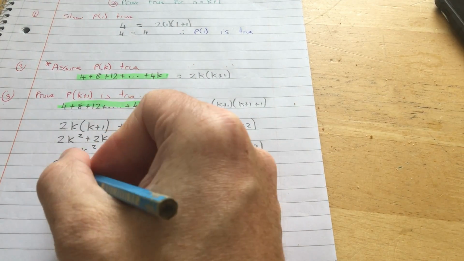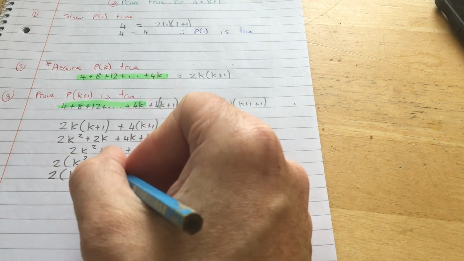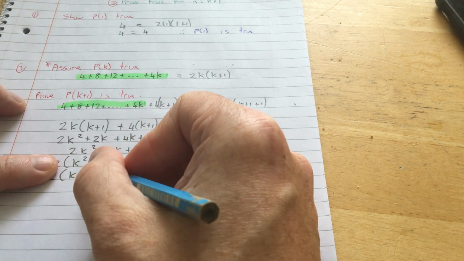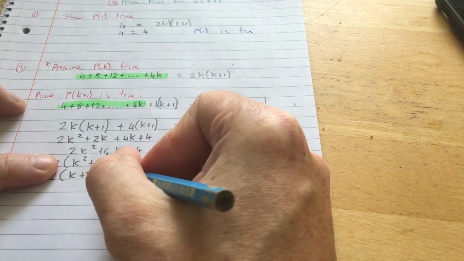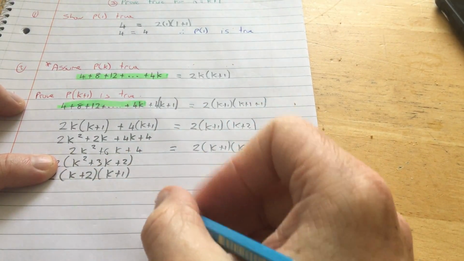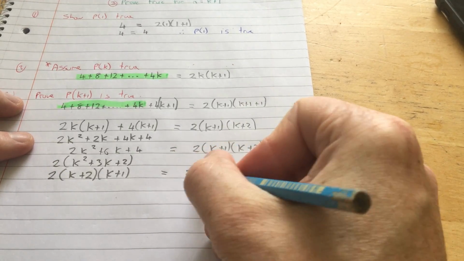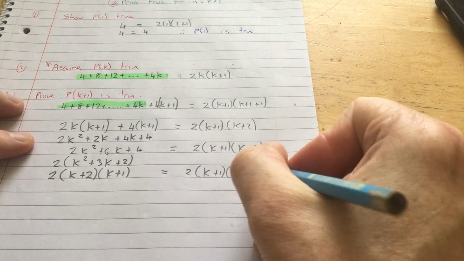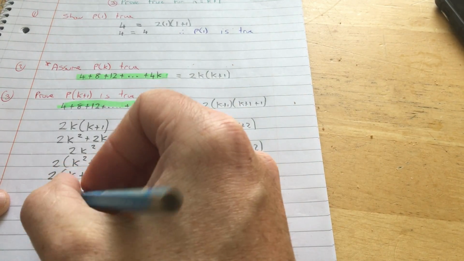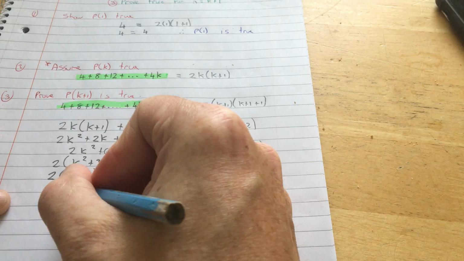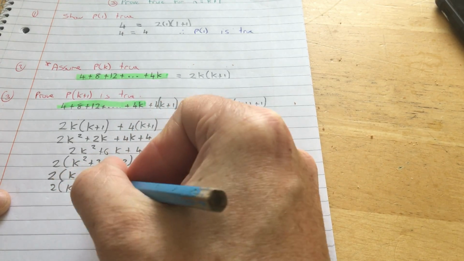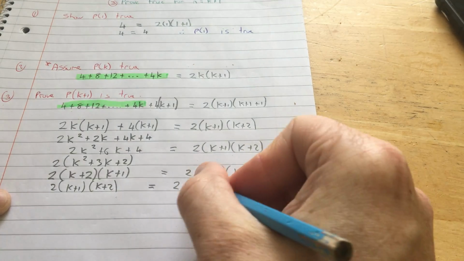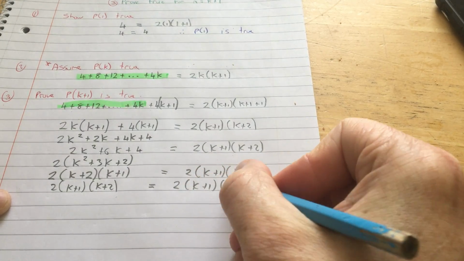Now, and then we can factorize again. So if we factorize this, we get k plus 2. So just ignore the 2 for a second. You get k plus 2 and k plus 1. Now, is that equal to that? Yes, it is. Even though it's not in the correct order, as we know, multiplication is commutative, which means that it doesn't really matter what order I multiply, and so that can be rewritten as that. So therefore, the left-hand side is equal to the right-hand side.